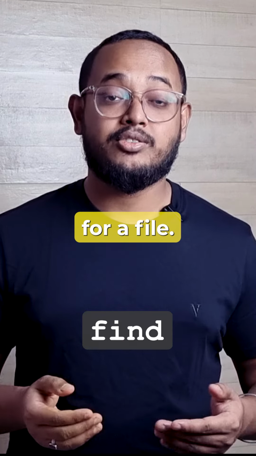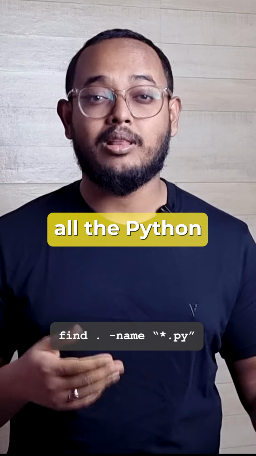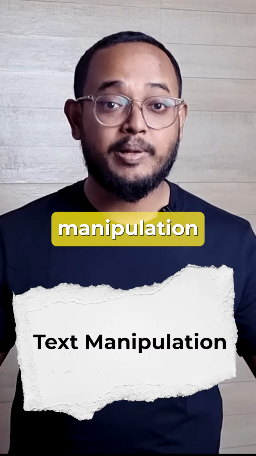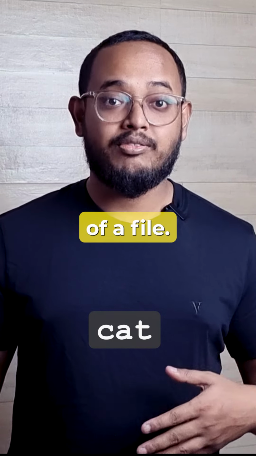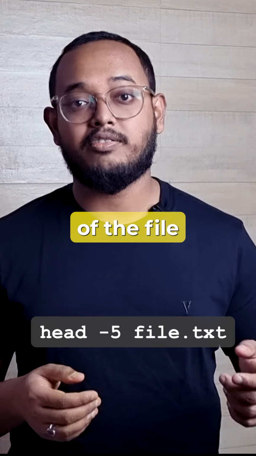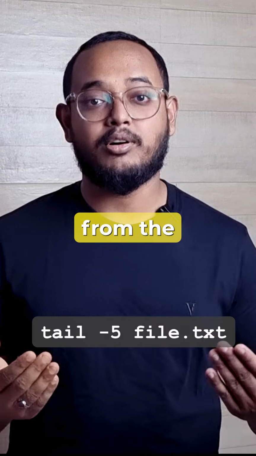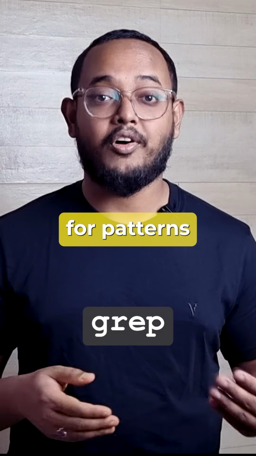Find lets you search for a file. This command will find all the Python files on your current directory. Text manipulation. Cat lets you see the content of a file. Head lets you see the content of the file from the top. Tail lets you see from the bottom. grep lets you search for patterns in text.